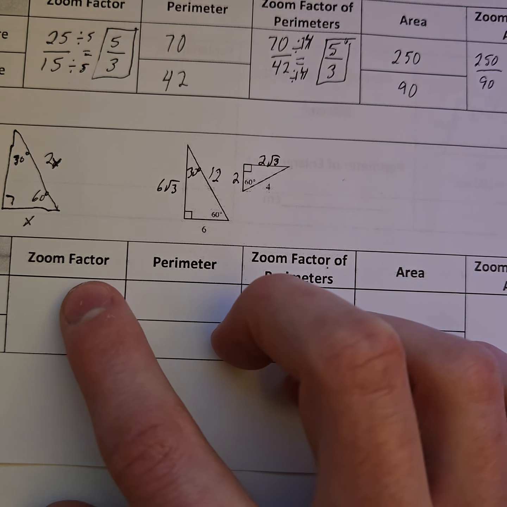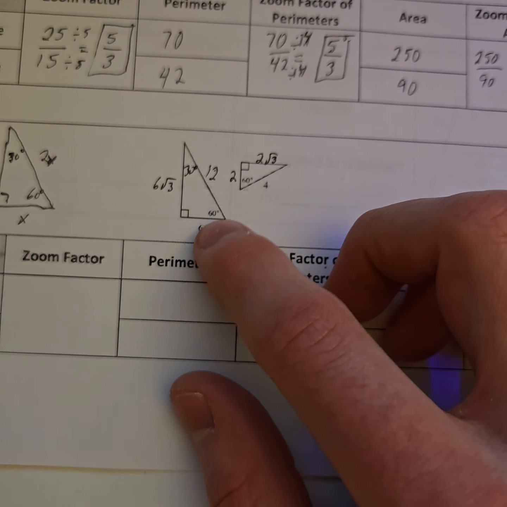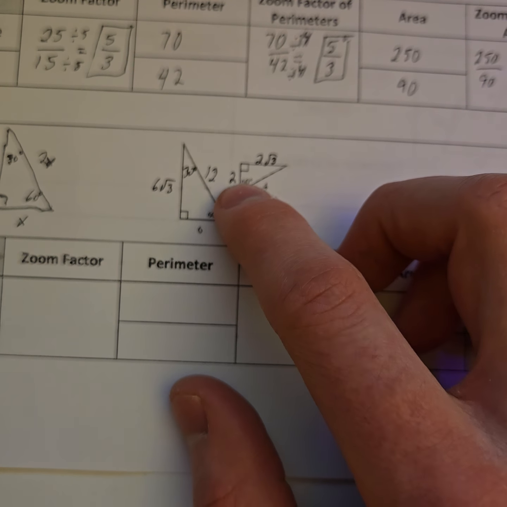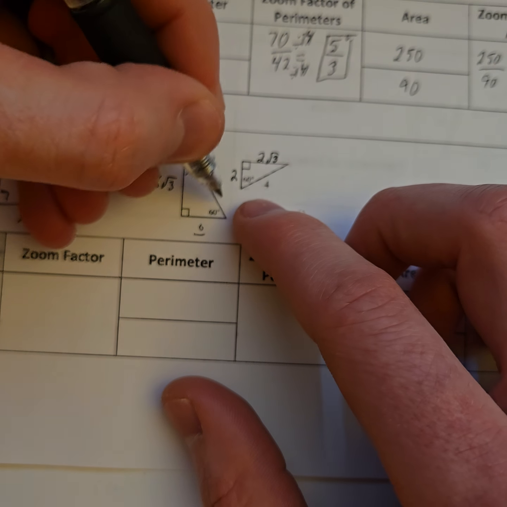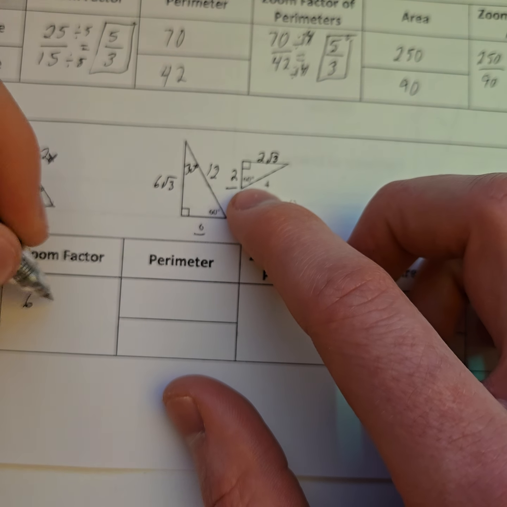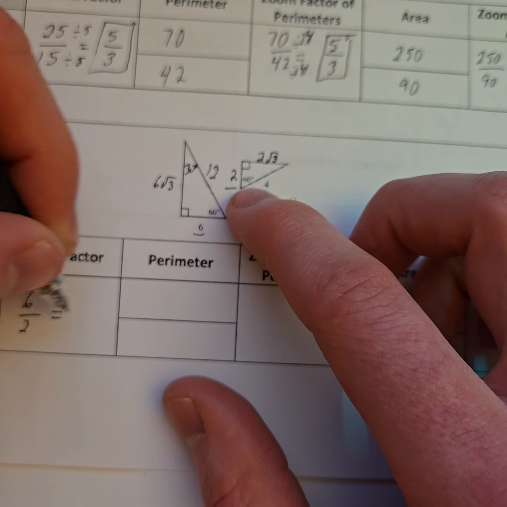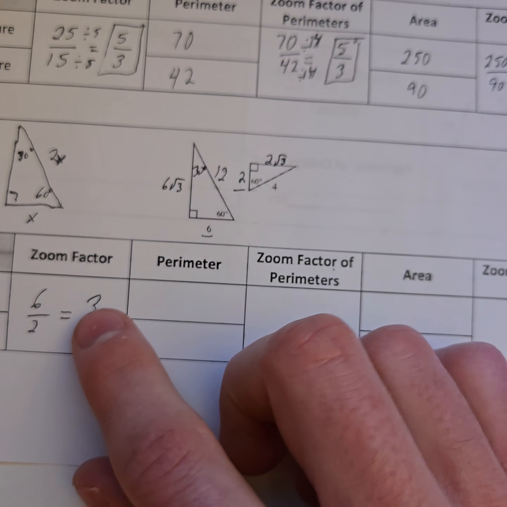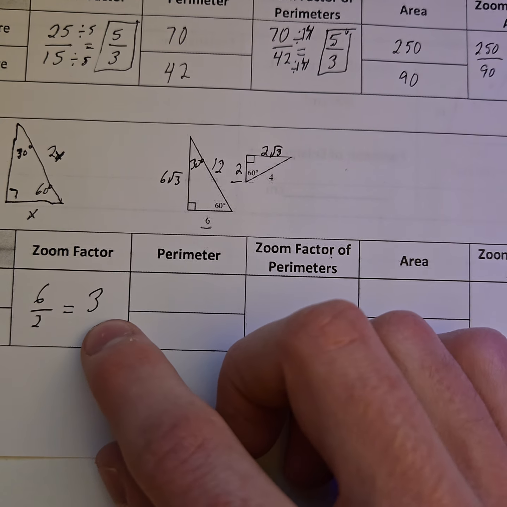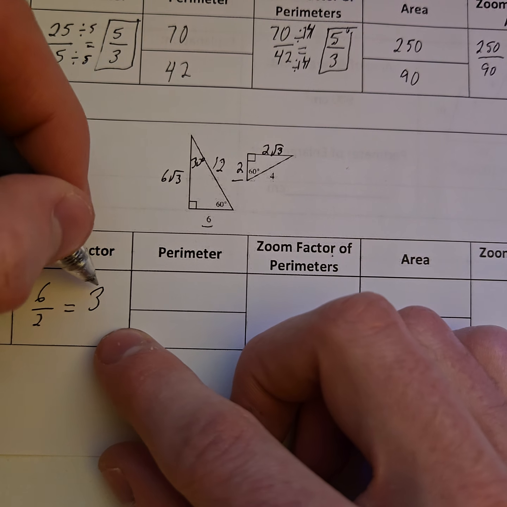All right, so our zoom factor. If we compare here, we've got 6 and 2. Those two sides go together because they're opposite of the 30. So if we take 6 divided by 2, that gives us 3 is our scale factor, or 3/1 if you wanted to write it as a fraction. Okay, so 3.